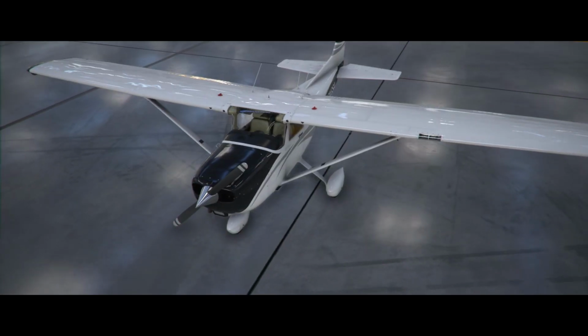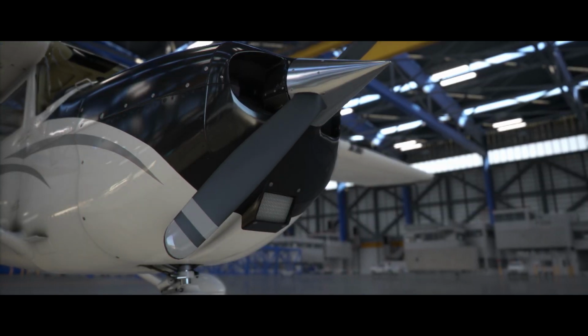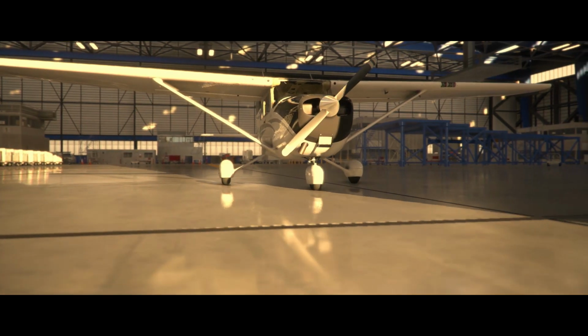I used a zoom transition to go into the hangar. There's a link in the description for a video to show how to create this effect.